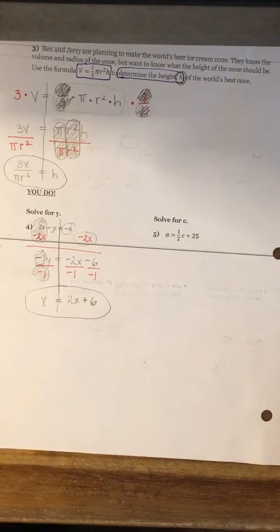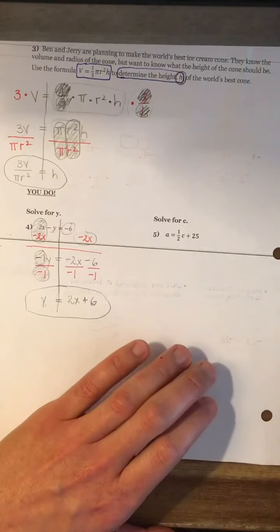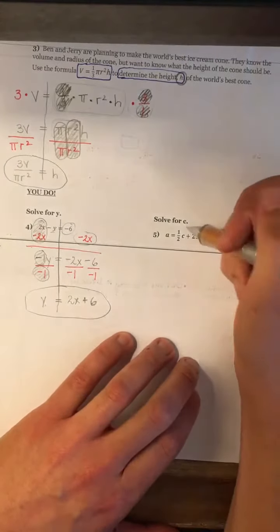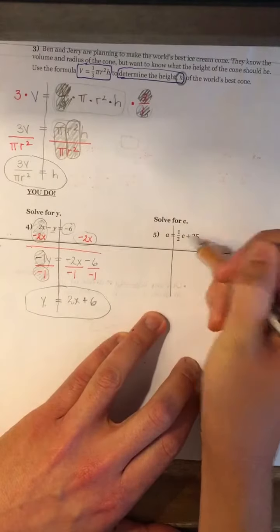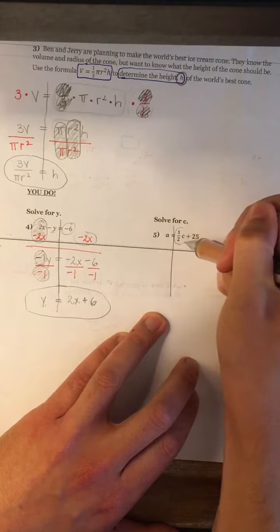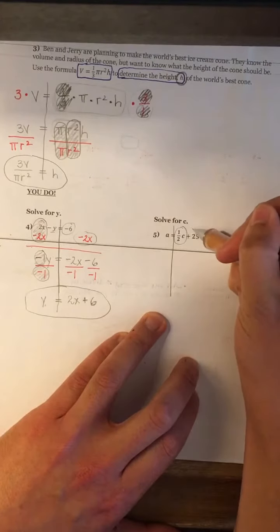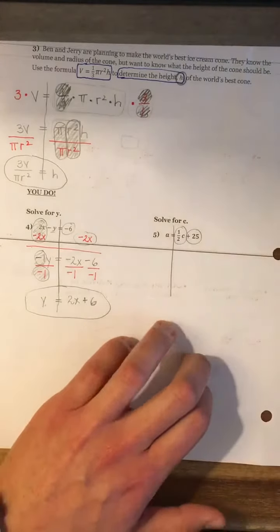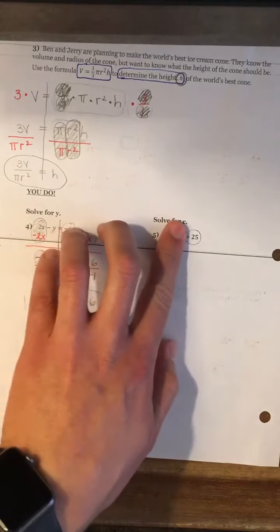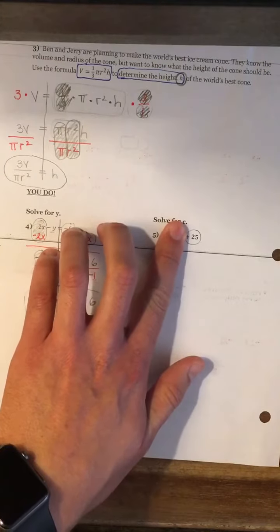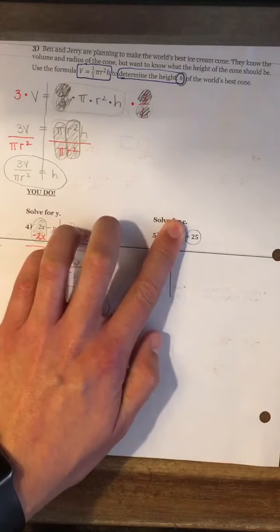Now let's take a look at this last problem. It says solve for c. So I have a equals 1/2 c plus 25. On the right-hand side, kind of focus on the right-hand side because that's where my variable c is, but I have this term here, 1/2 c, and then I have this term here, this plus 25. Again, when you have more than one term, try to get rid of the other term besides c first. So I need to get rid of this positive 25 first.